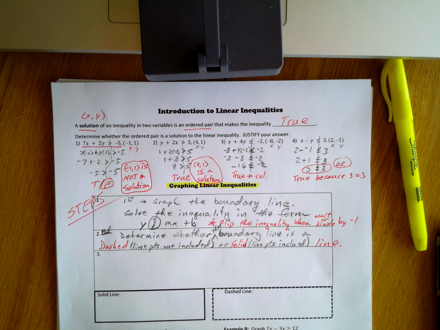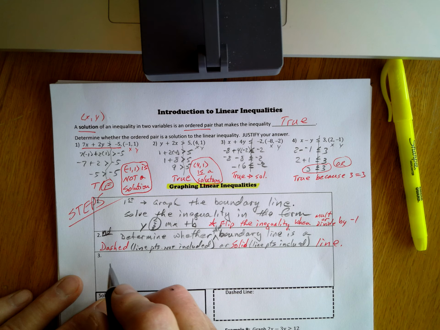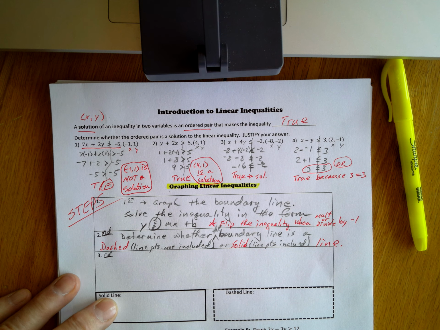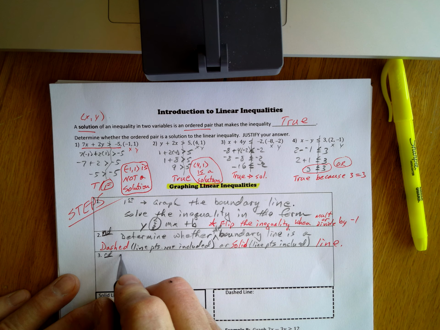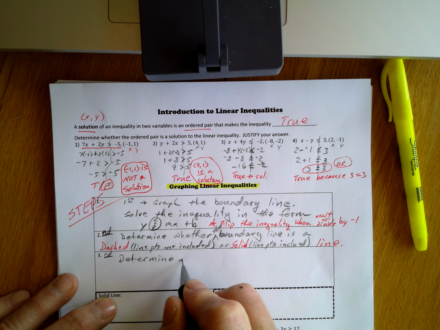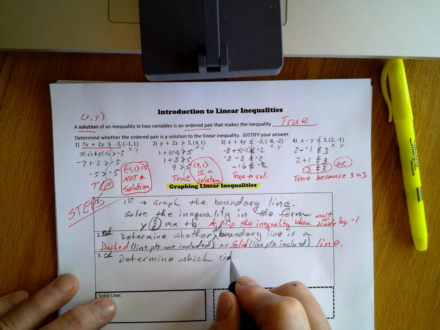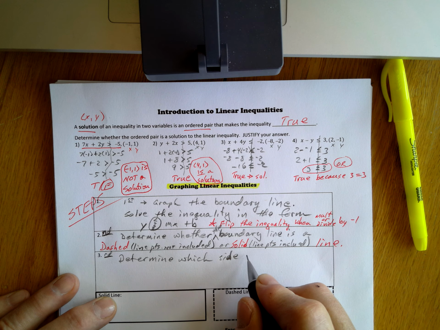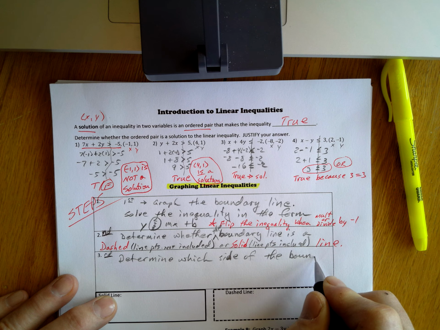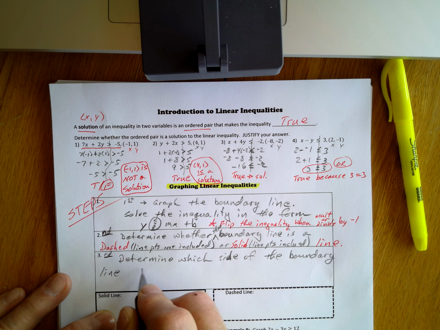All right. Then the last step, the third step in graphing linear inequalities, is determine which side of the boundary line gets shaded.